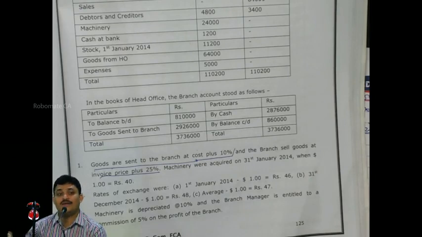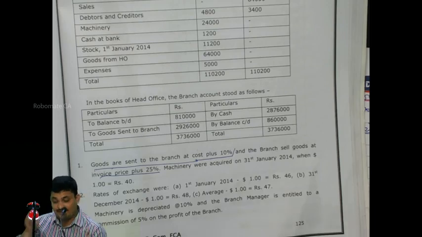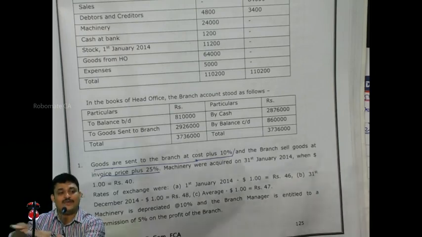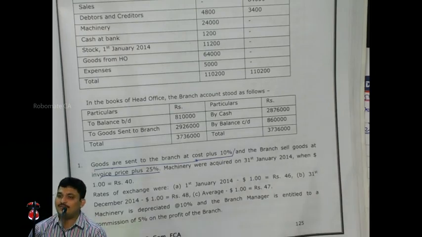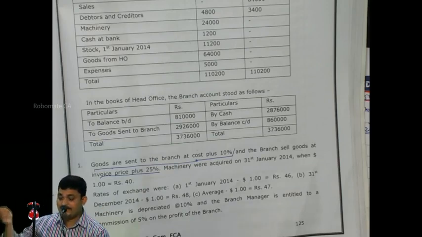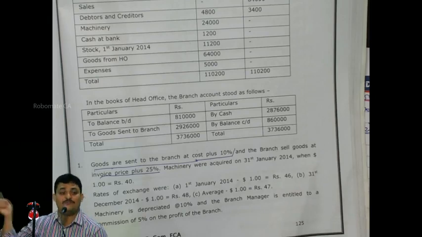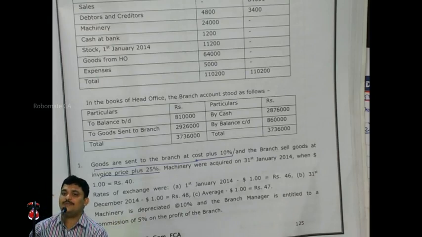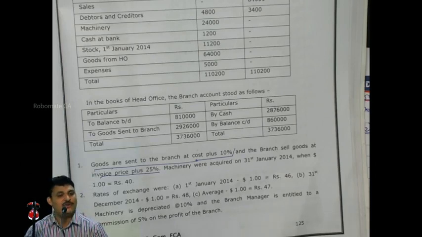You should not come and fight for a word. Sir, branch profit after commission. No. That is correct, but the manager's terms are such that it is branch profit, for him branch profit before charging his commission. Could you appreciate that? That is what you should understand. There is no question of 5 by 105. So when will I apply 5 by 105, sir? If the question says that the branch manager's commission is 5% of profit after charging such commission, only then you will apply 5 by 105. Otherwise it is only 5 by 100. Could you appreciate that?